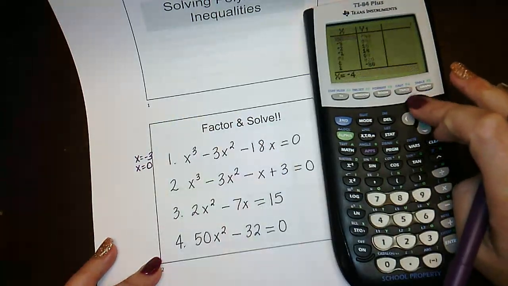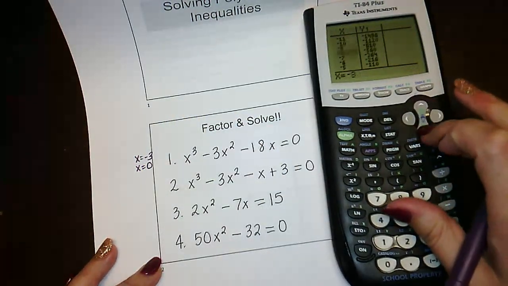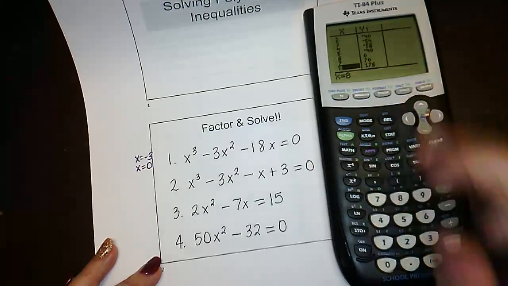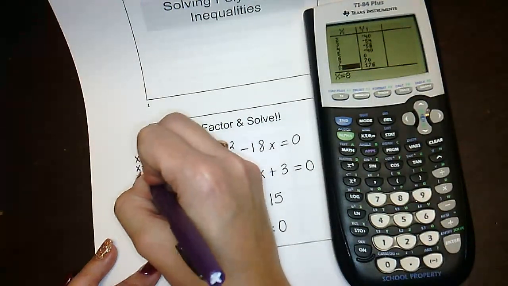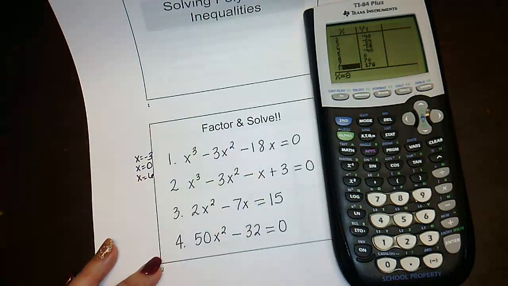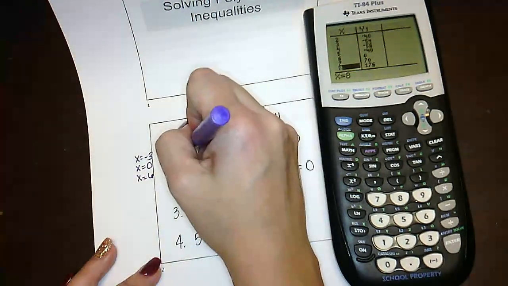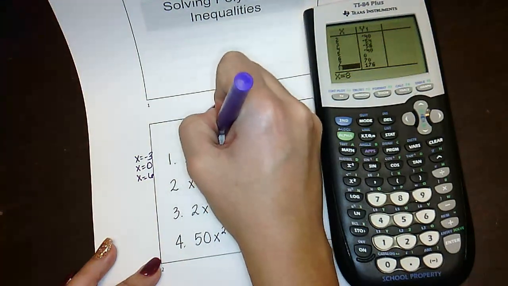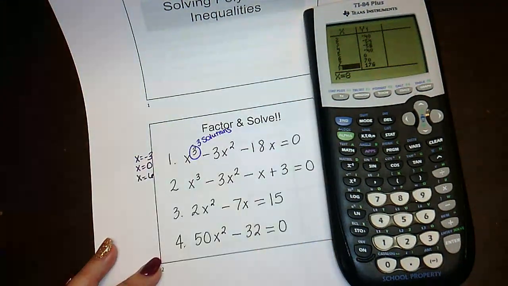And then we'll keep going. This is just going up. I don't have any more solutions that way. Go this direction, and I have another one at 6. Because this is a cubic function, degree 3, we're going to have 3 solutions. And that's exactly what we have. So these are our solutions.